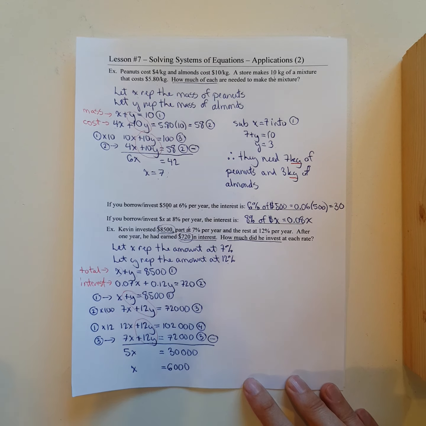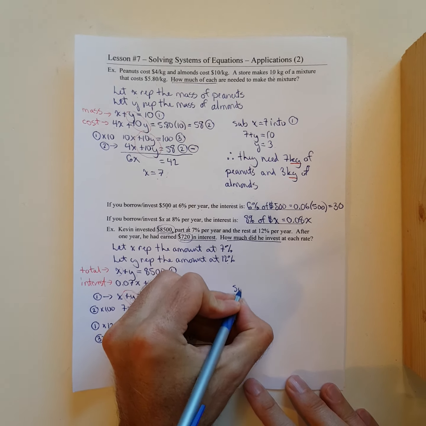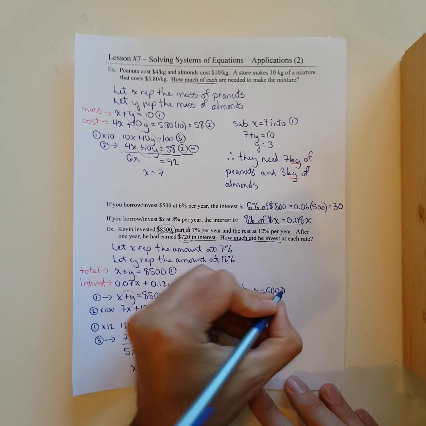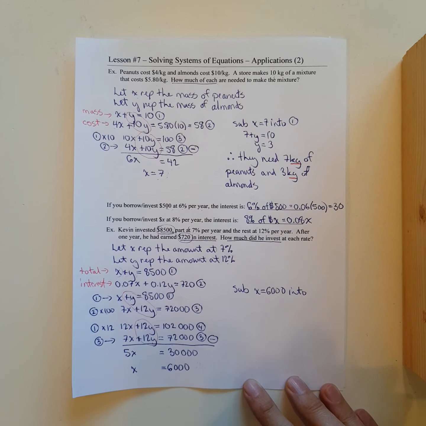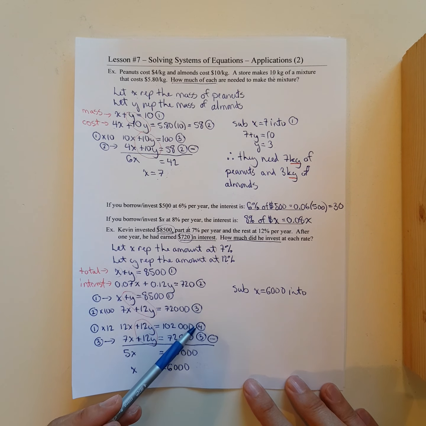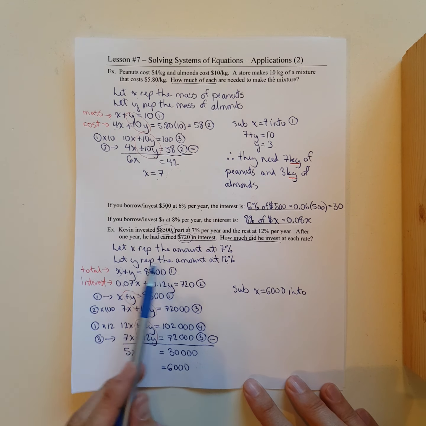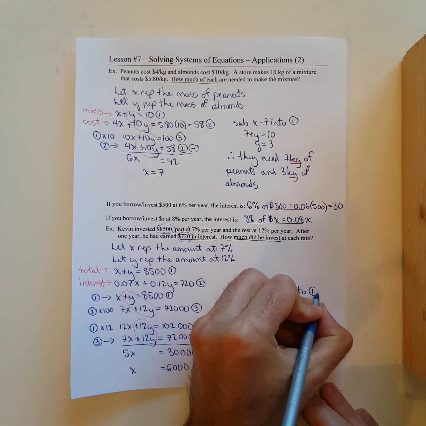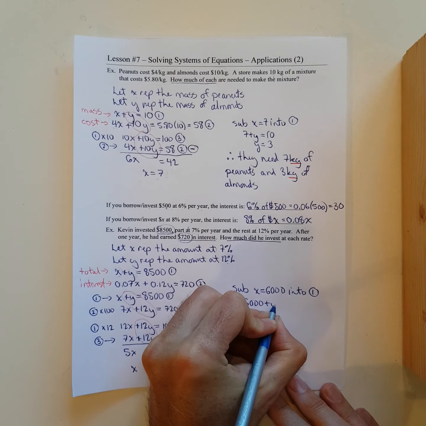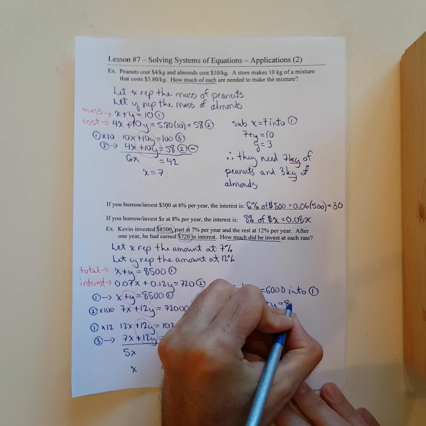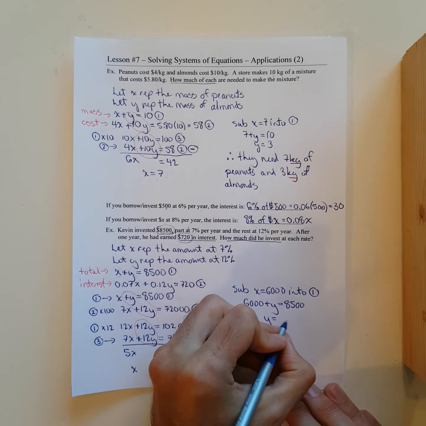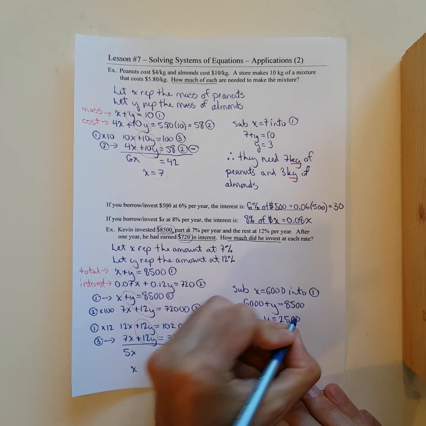Once we have the first half, I take that answer and I'm going to sub that back in. So we will sub x equals 6,000 into, as we've seen before, we have the option of equation 1, 2, 3, or 4. Again, the easiest one here is I think equation 1. So if we sub that in, we have 6,000 plus y is equal to 8,500, or y is equal to 2,500.